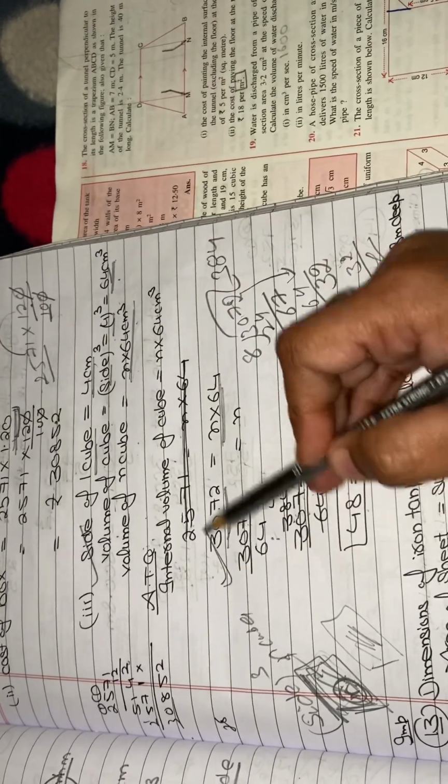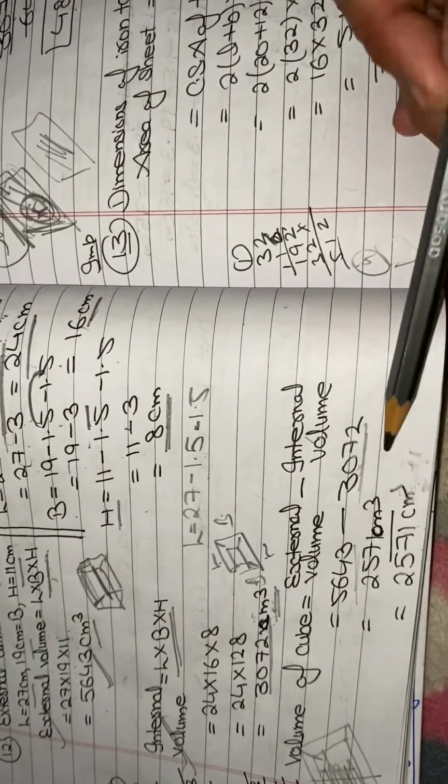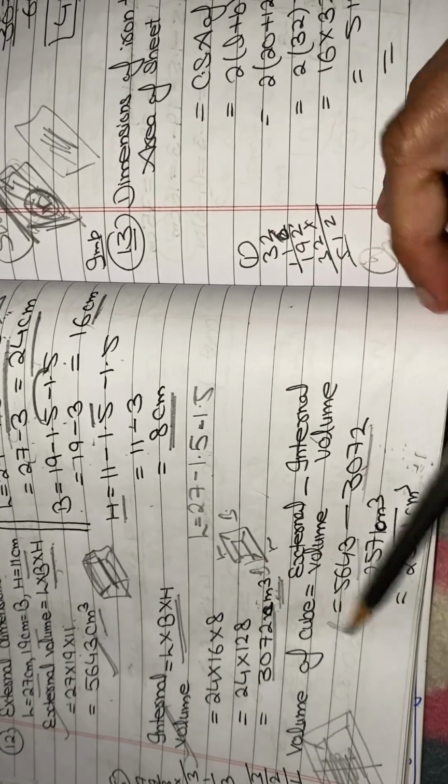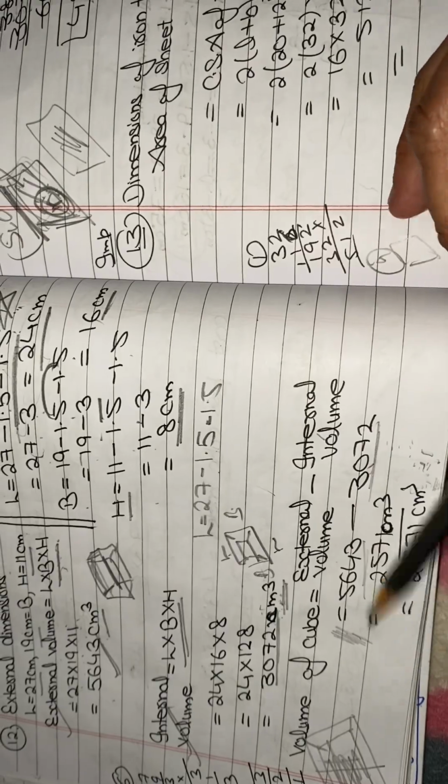Then divide it with the internal volume. Don't divide with this one. Don't make the silly mistake. You have to divide with the internal volume. This is just the volume of the cube. But we have to divide with that because we have to put those cubes in that box. So we are going to divide with the internal volume.